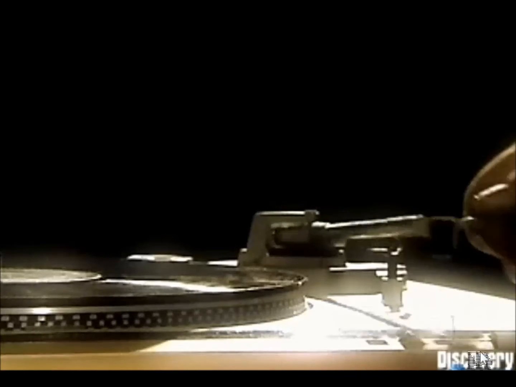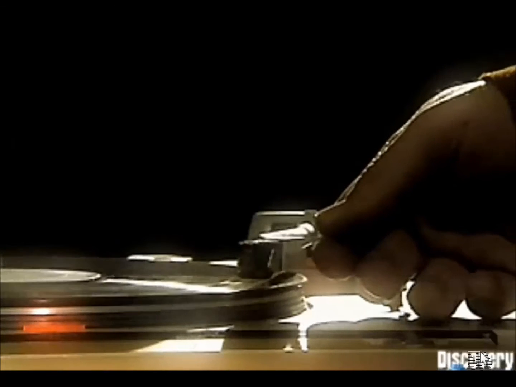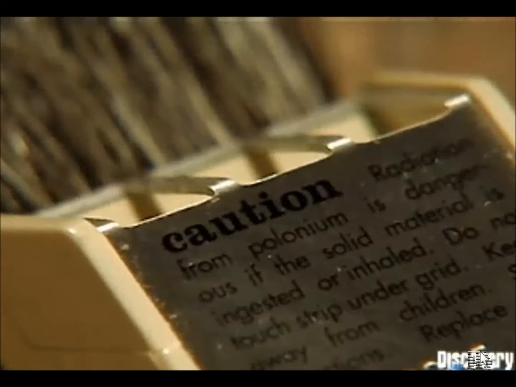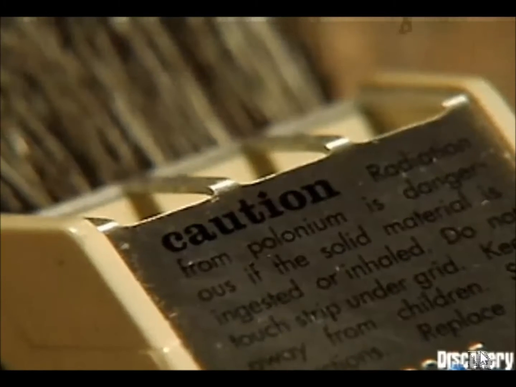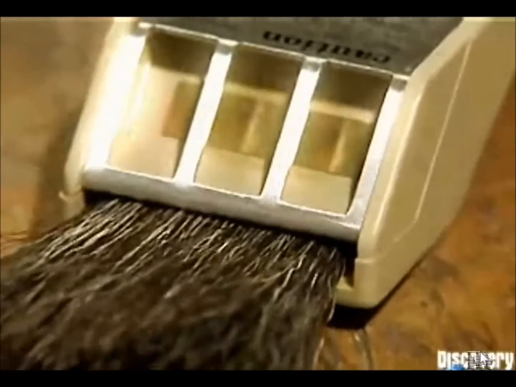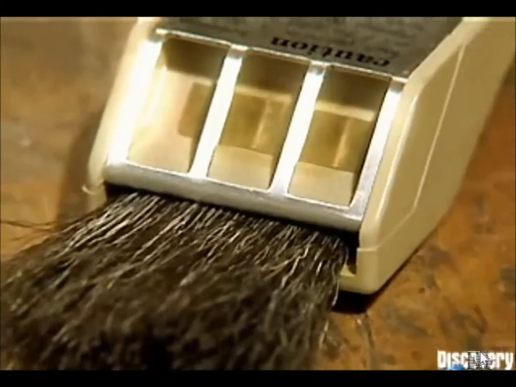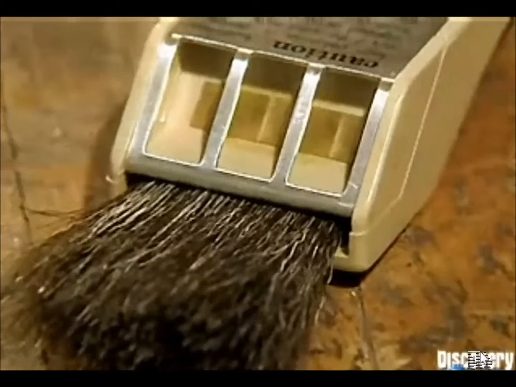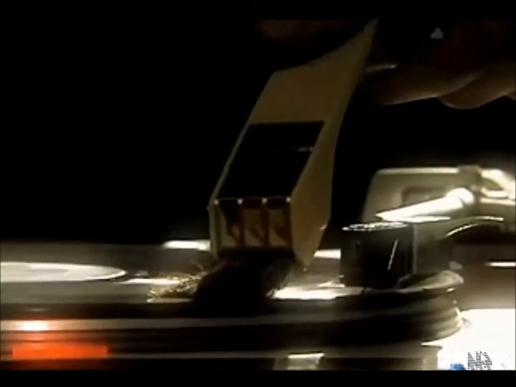The sound on this record is disturbed by a crackling noise caused by dust on the record. The dust sticks to the record via electrostatic charge. The polonium fitted on this cleaning brush will emit alpha particles from its nucleus, which dissipate the electrostatic charge. Then it's possible to remove the dust from the record with the brush, and the crackling sound is reduced.